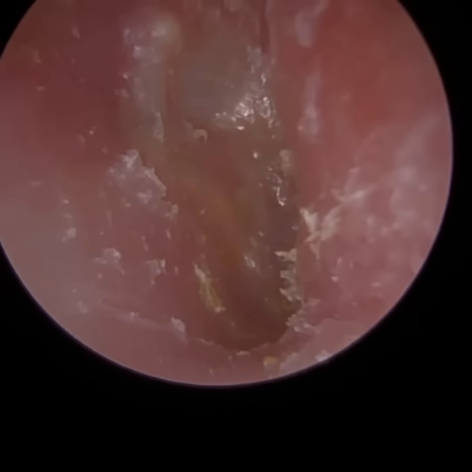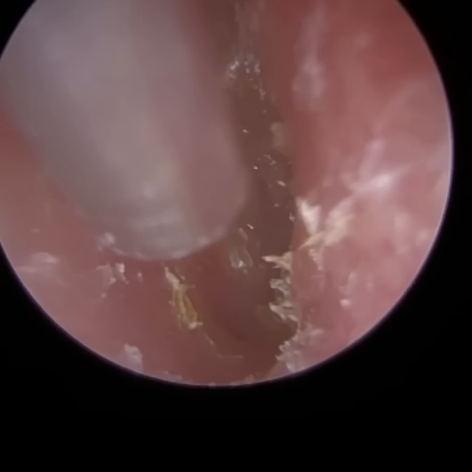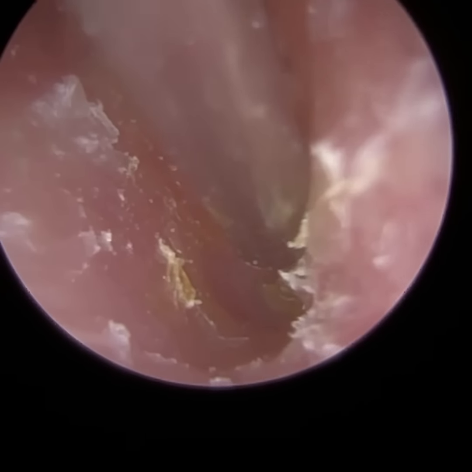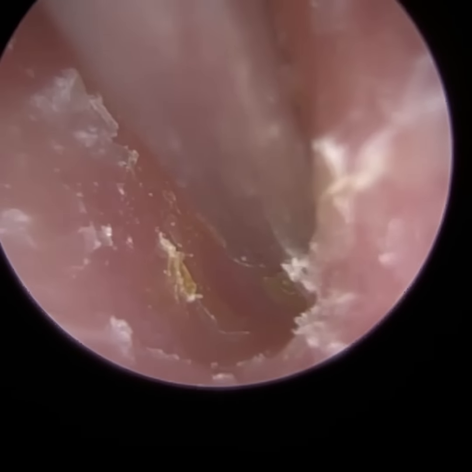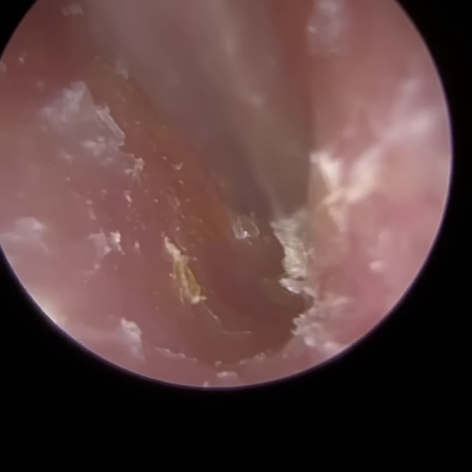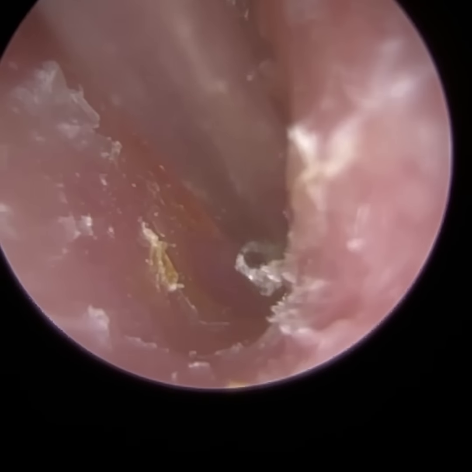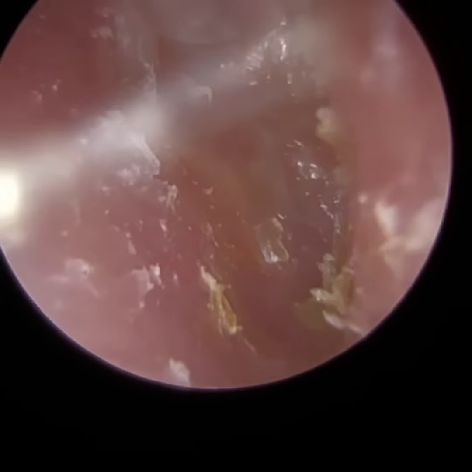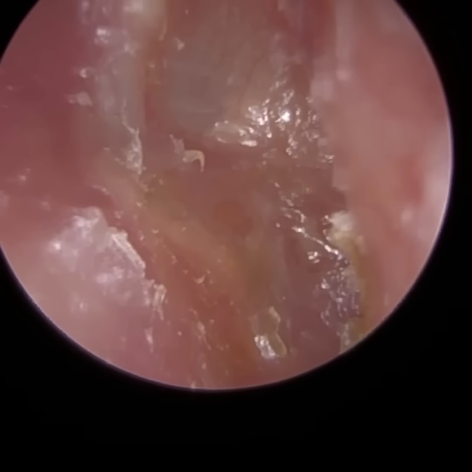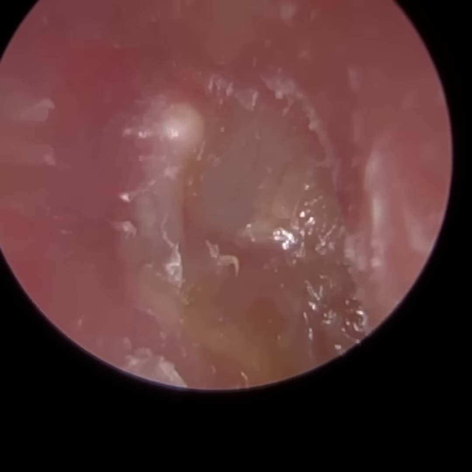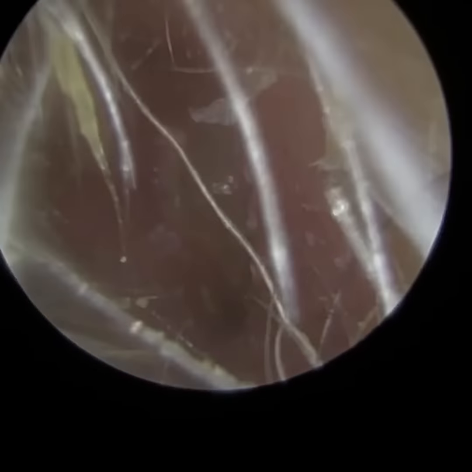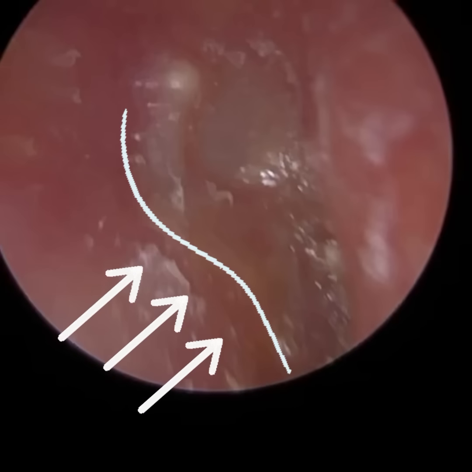The innermost membrane, the medial membrane, is a mucosa membrane. The mucosa is a secretory type of skin cells, similar to the ones found in our nasal cavity and in our mouth. And in the middle of those two, sandwiched in between, we have a fibrous and connective tissue membrane. When you have a perforation, I'll come back to that.